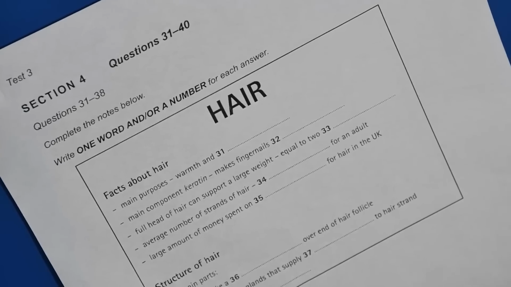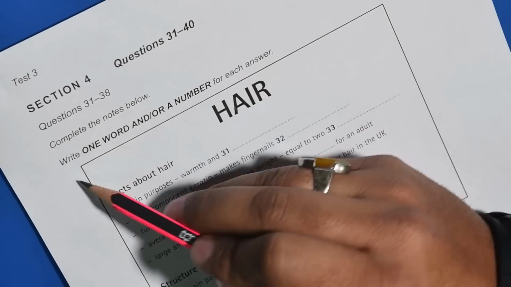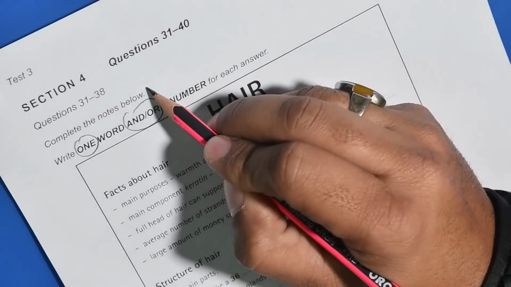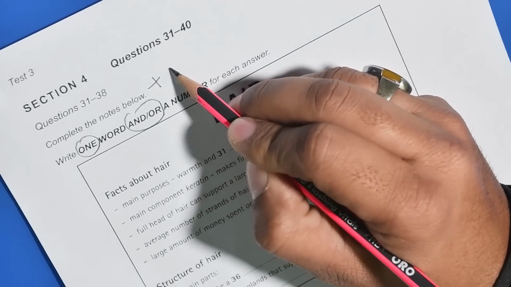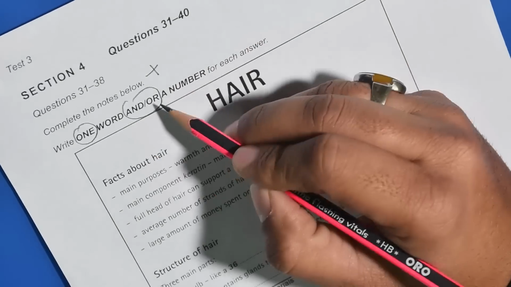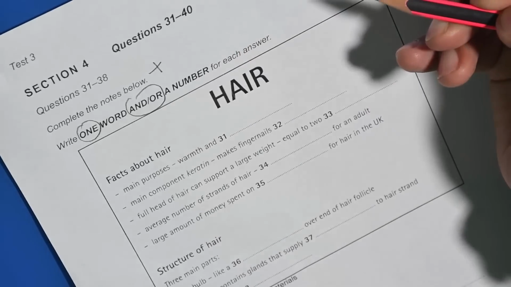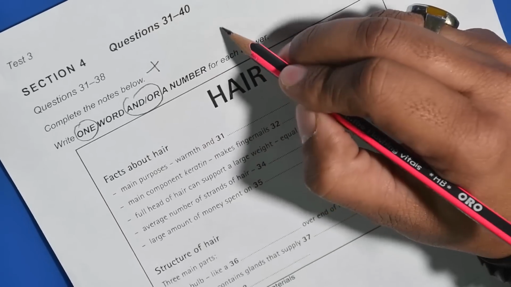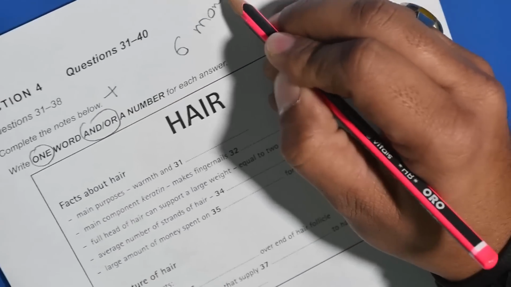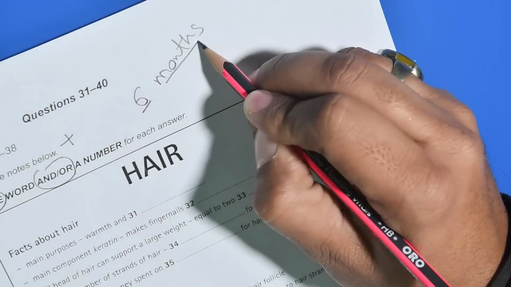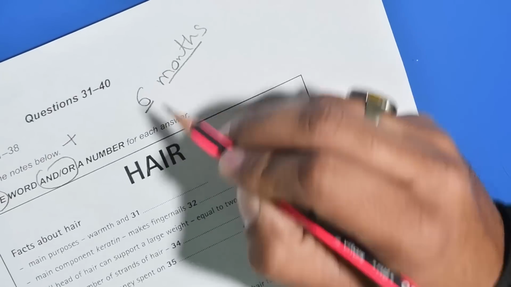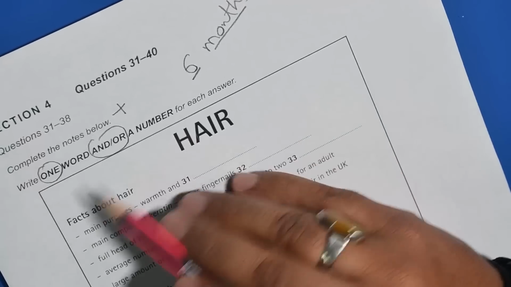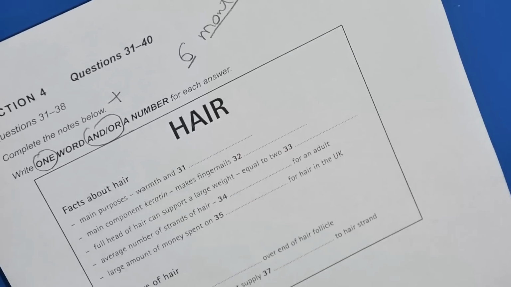Now let's go ahead. This is section 4, and no more than 1 word and or a number. I told you and means plus a number, 1 word plus a number, or it can be just a number, 1 word or a number. No word, only number. 1 word or a number means only number, there is no word. 1 word and a number means, like for example, if you write 6 months, so 6 is a number and months is a word. This is allowed. Now this is not 2 words. And if they have written 1 word and or a number, if they only write 1 word only, then you cannot do that. Okay, so this is a bit complicated, so you got to see that.